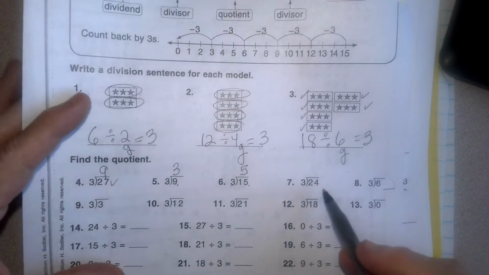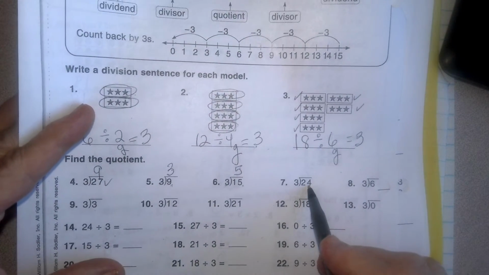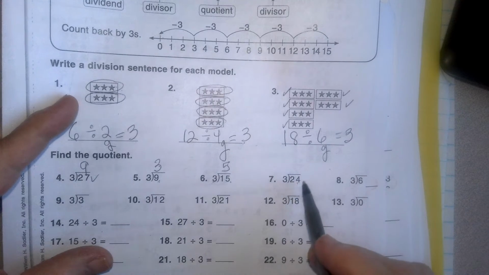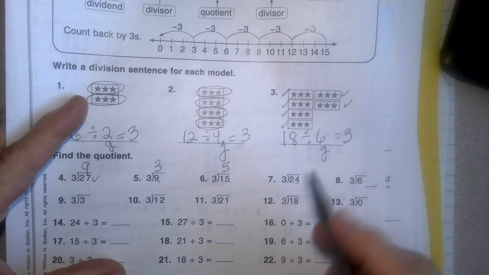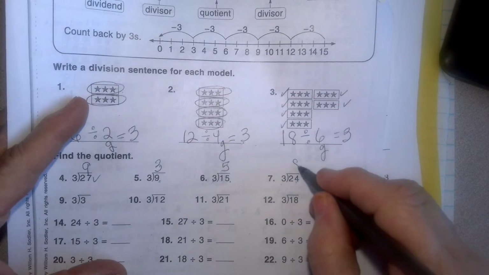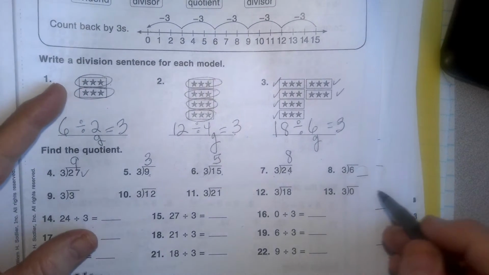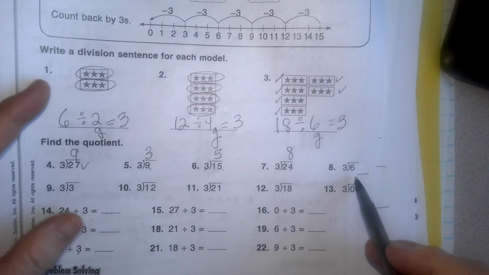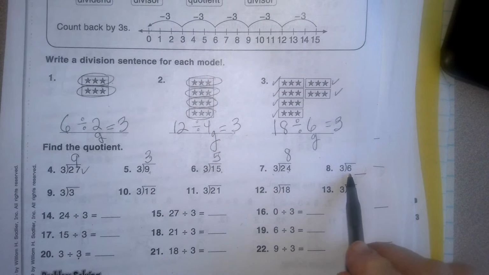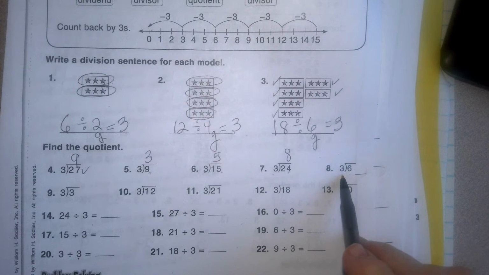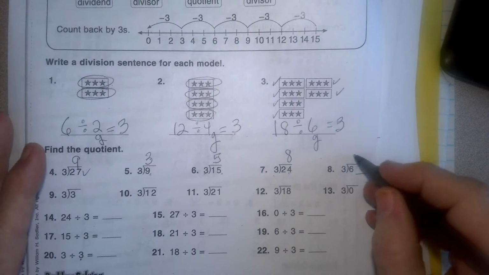I'm going to take 24 people. This is either 7, 8, or 9. 7, 8. It's going to be 8. 3 into 24 is 8 people on each. Then, I've got 6 people, and dividing up into three groups, 2 people will be in every group.